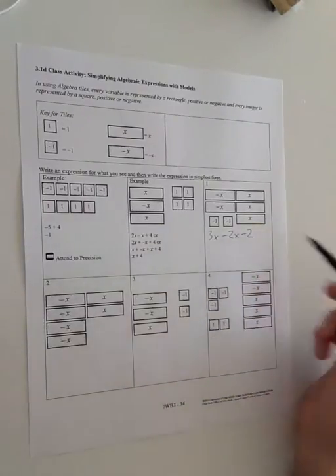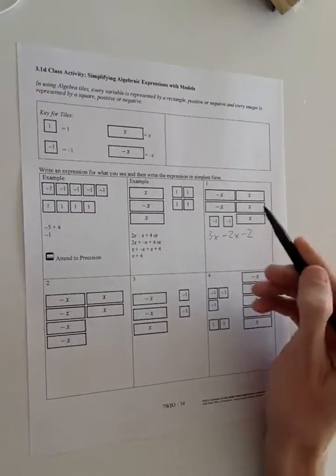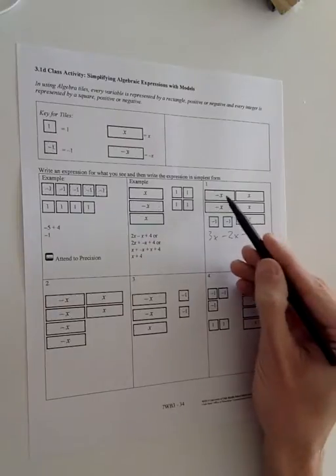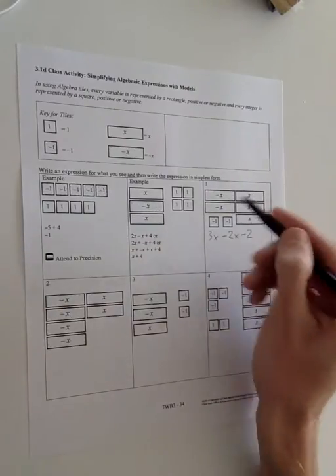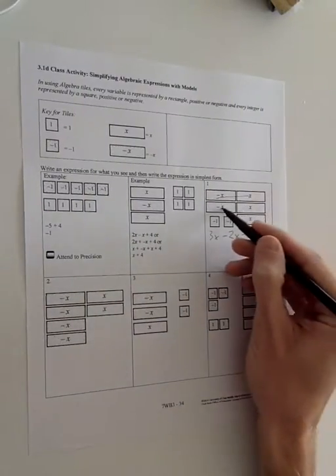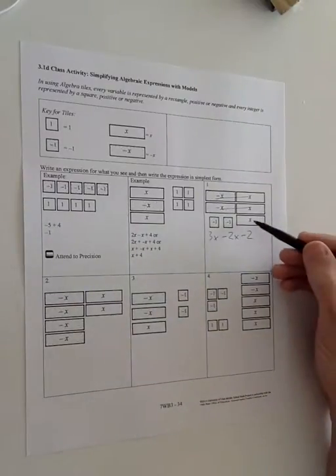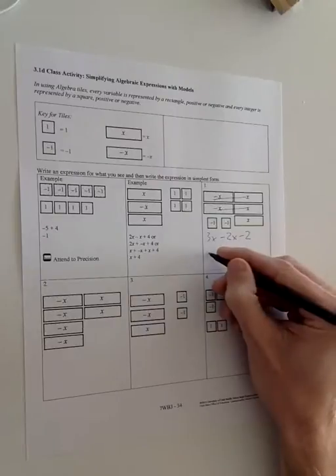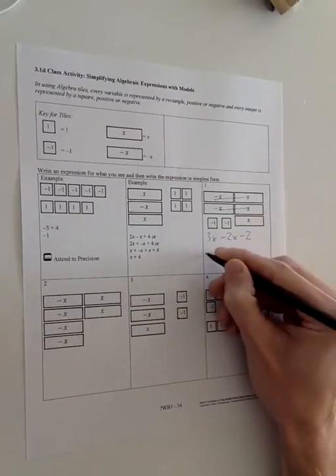If I simplify this, which kind of means canceling out these pairs that are opposites, -x and x are opposites, so I'll cancel them out. Same with these. And I'm left with x and then -2, or x minus 2.